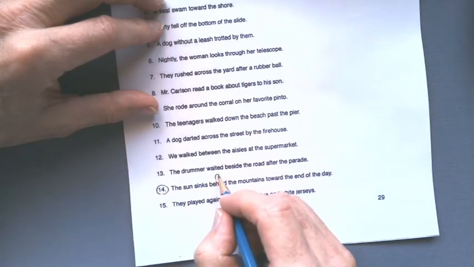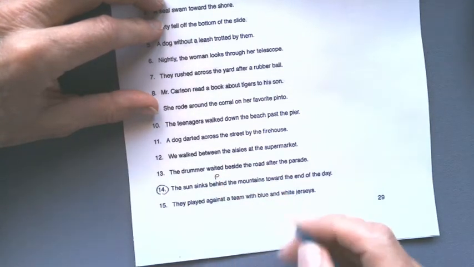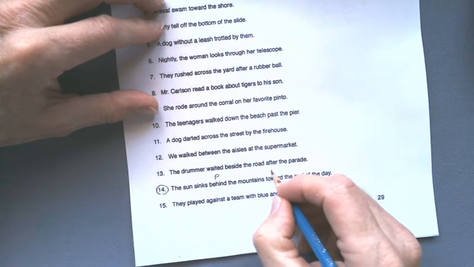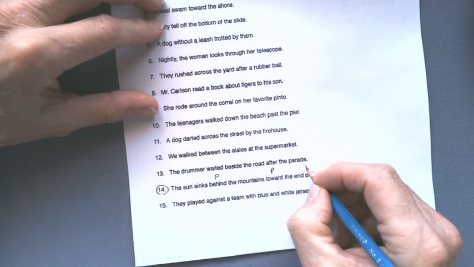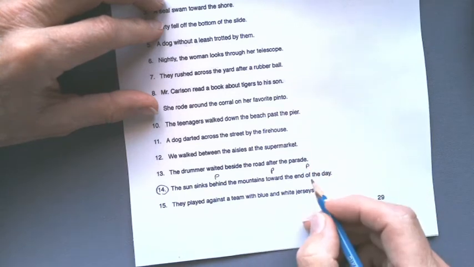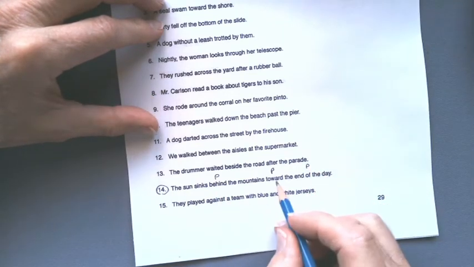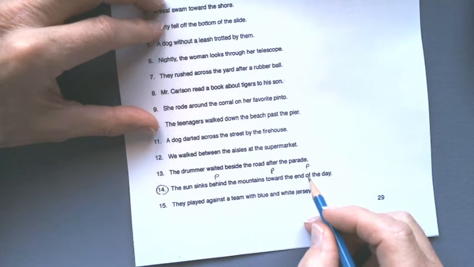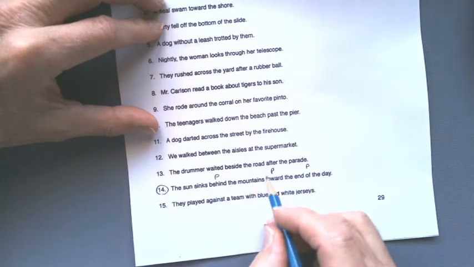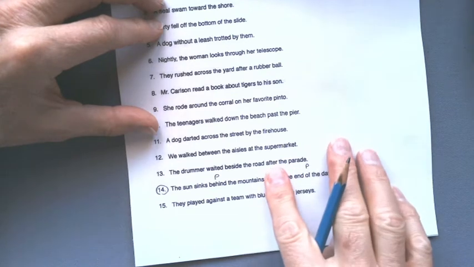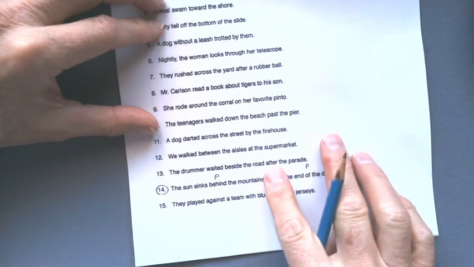Behind, you would find as a preposition. And toward, you would find as a preposition, and of you would find as a preposition. Behind, toward, and of are all prepositions. Now you have to find the noun that goes with each. Behind the mountains. We aren't going to add more to it because it stops right here, because a new preposition starts with toward.